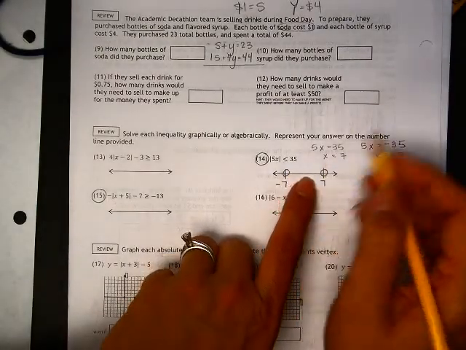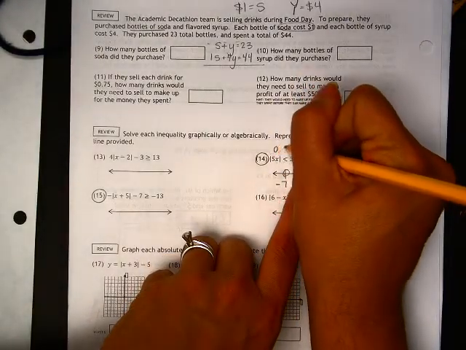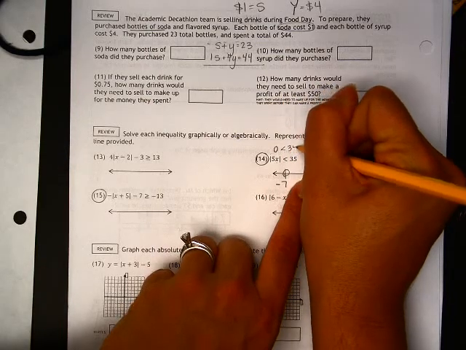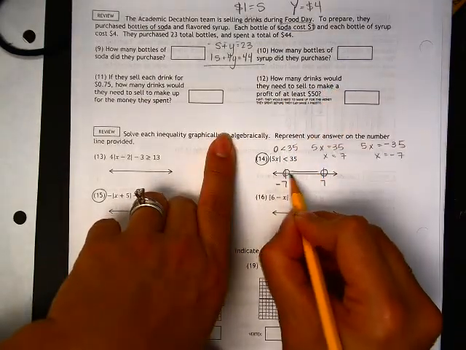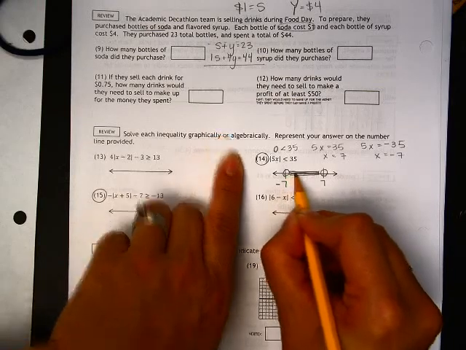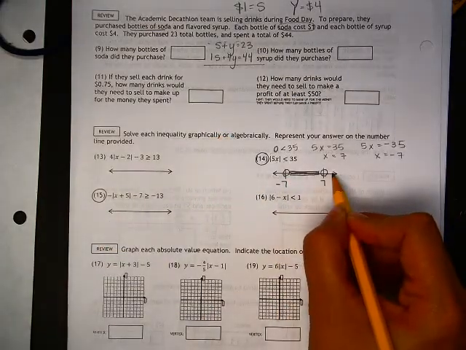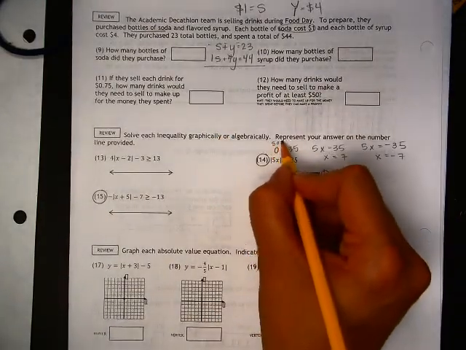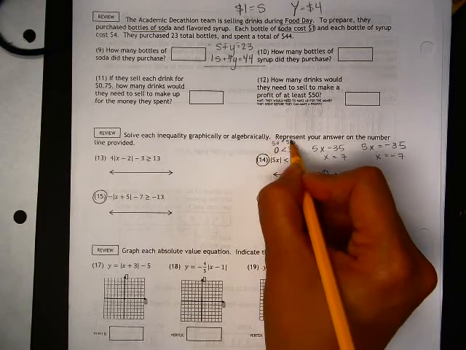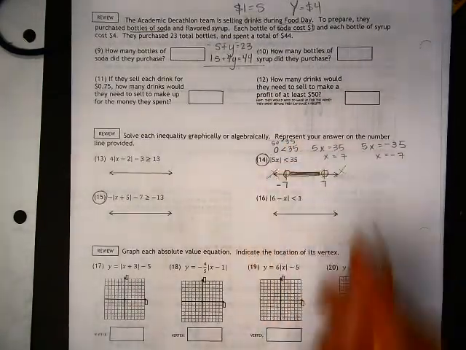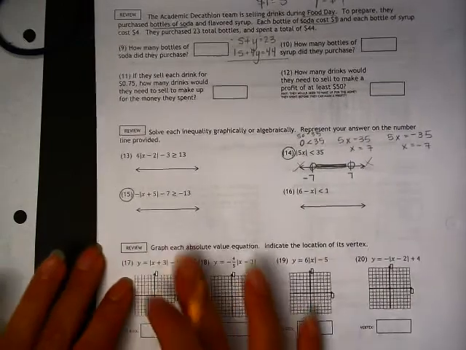The easiest thing to plug in is 0. So if I plug in 0, I get 0 is less than 35, which is totally true. So that means that this is the part that I have. If I plug in a number bigger than 7, so let's just plug in 10, I get 50 is less than 35, which is not true, and it shouldn't be. We shouldn't have either of those ends over there.